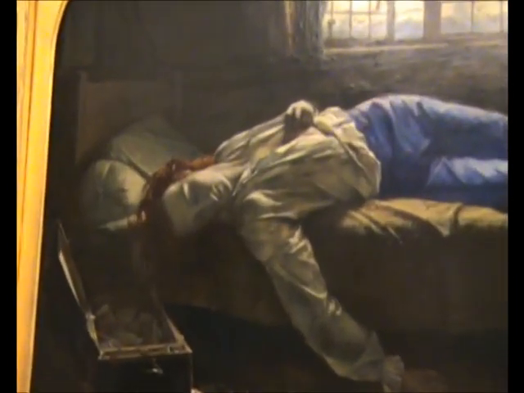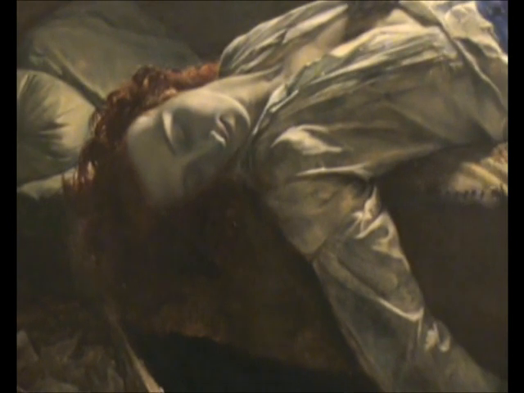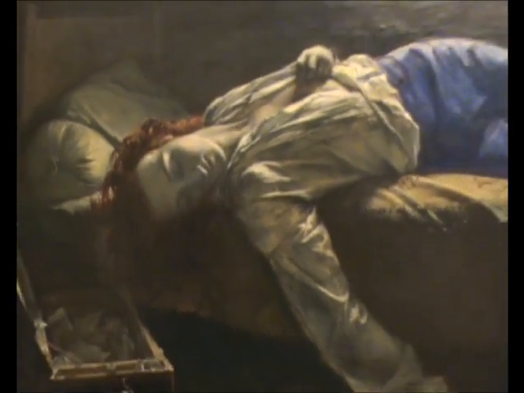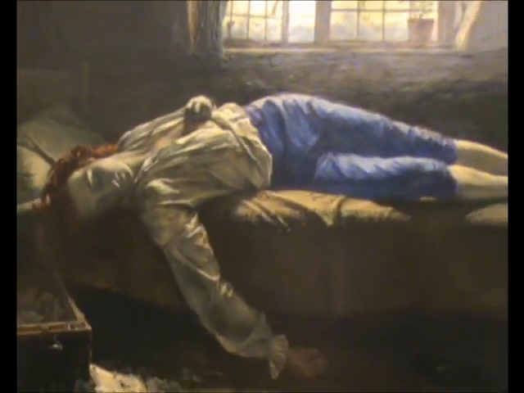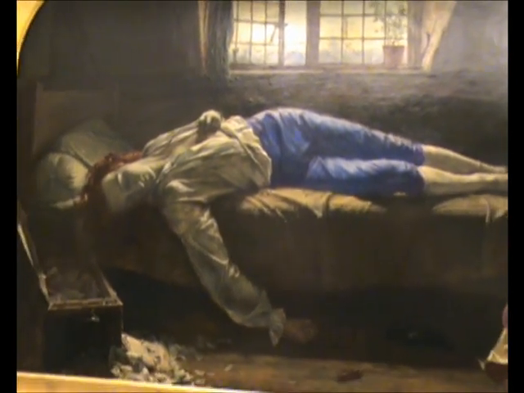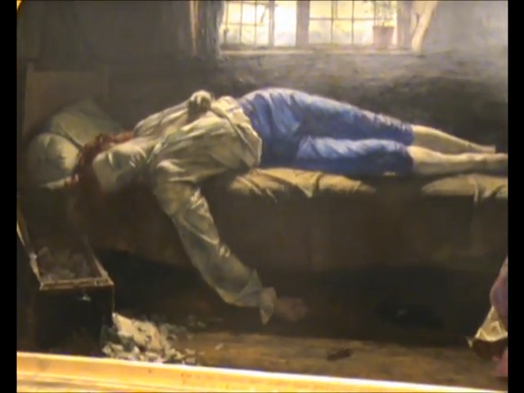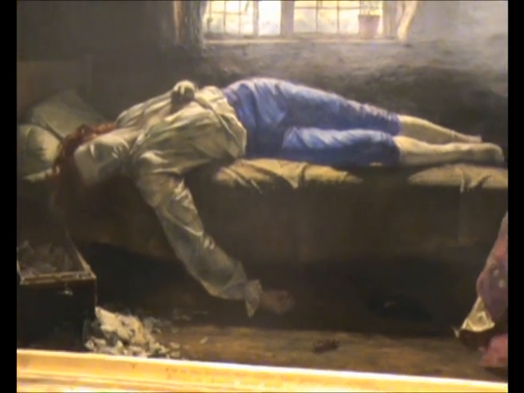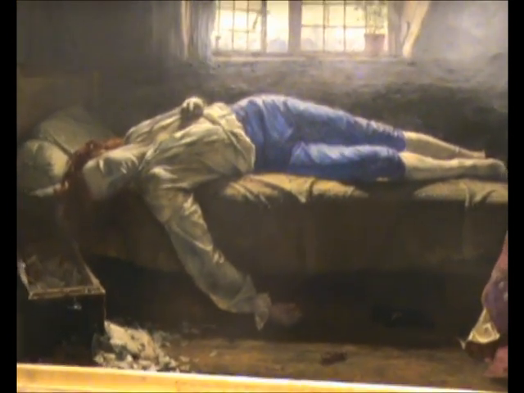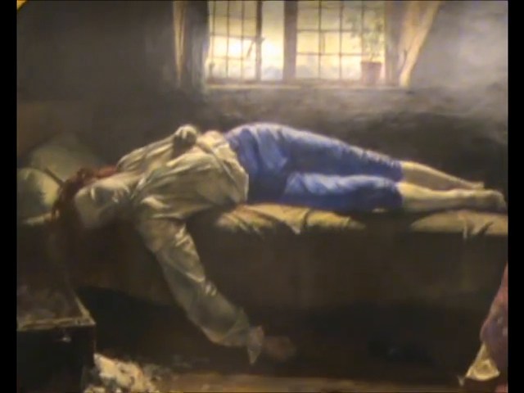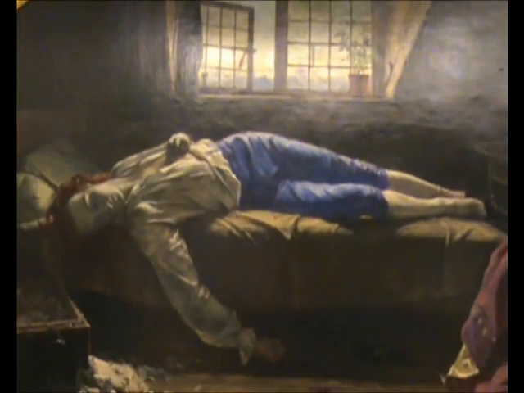Henry Wallace paints with a very bold and contrasting color scheme. For example, the man's face and neck appear extremely pale when contrasted against his vivid red hair. The effect of such deep and conflicting colors dramatizes the theme of death in this work.